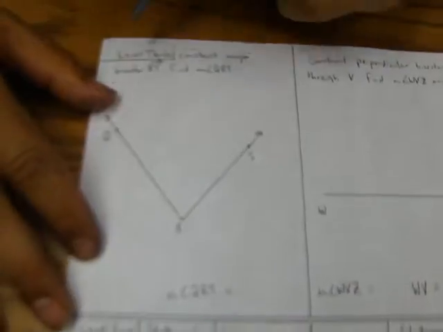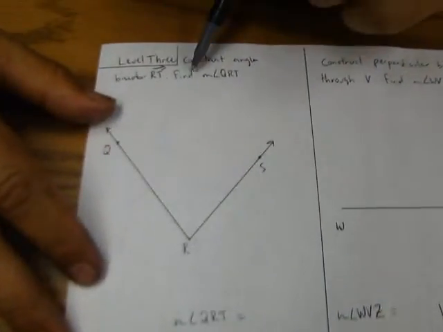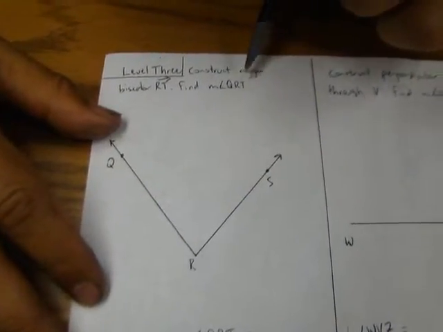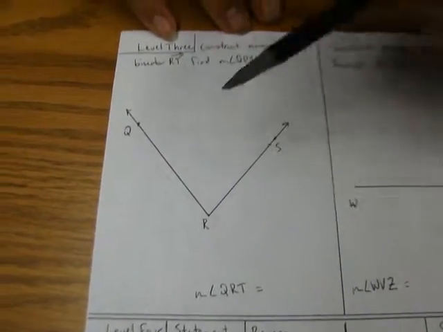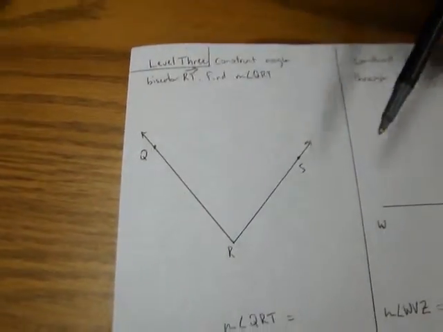Level 3. Here we are at level 3. Let's take a look here. It says construct angle bisector ray RT, then find the measure of angle QRT. Alright, so first of all, QRT is not here. I have to make it. But let's look at this angle. I'm going to measure this angle first.